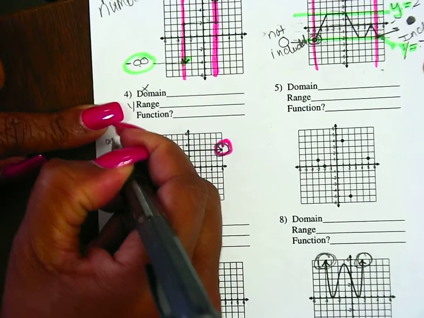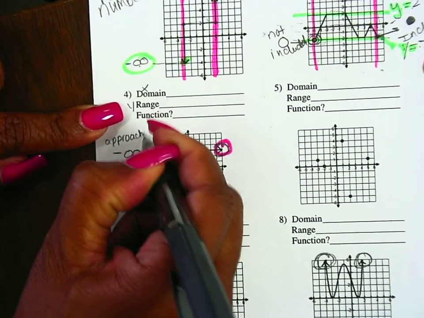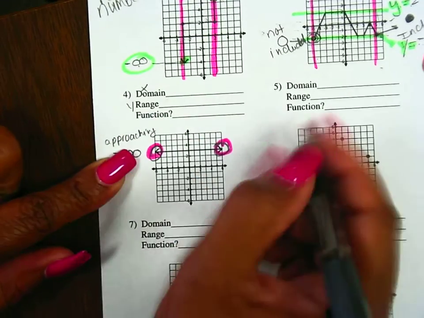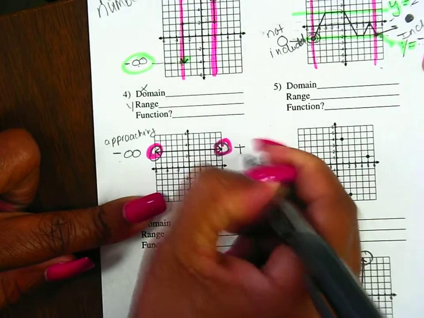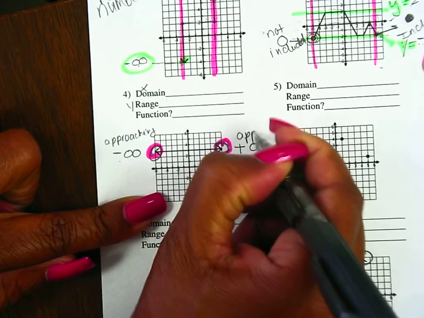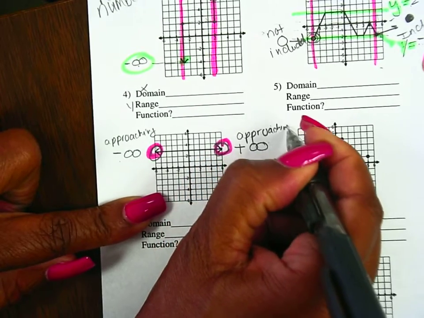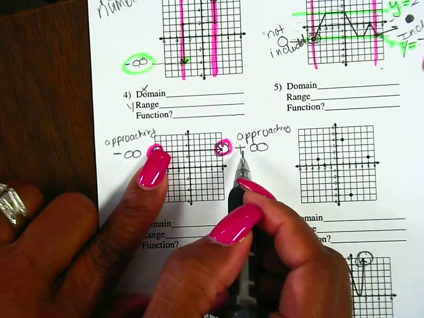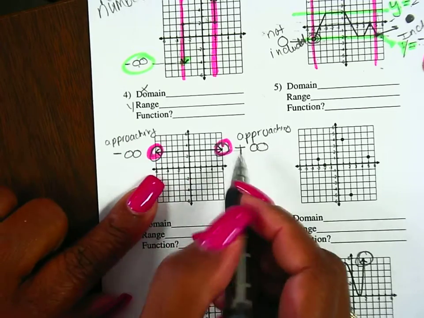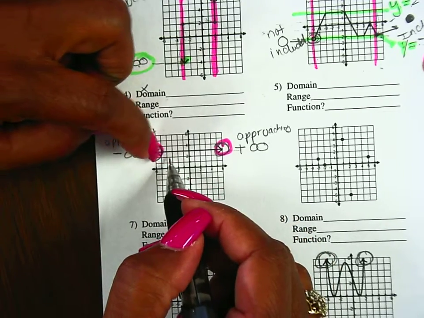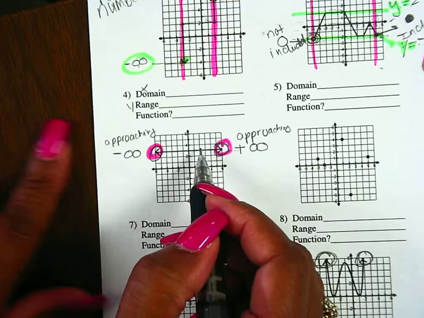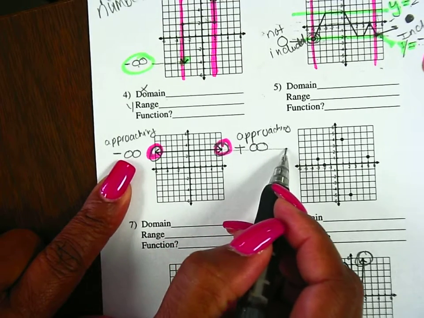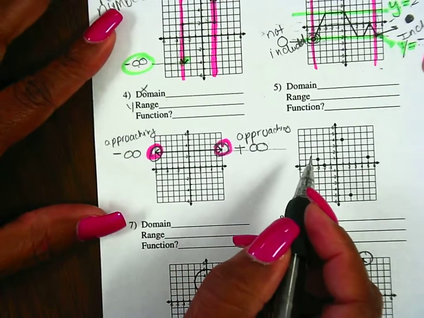It's approaching negative infinity. To the right, it's approaching positive infinity. I feel like I'm talking about limits. I guess we are, right? So here, it's going both ways. And remember what I said, if it's going negative infinity in one direction and positive infinity in the other direction, it's going to be all real numbers.